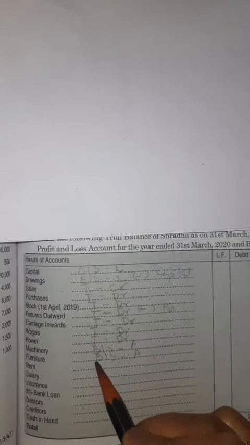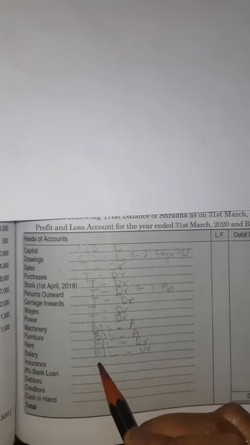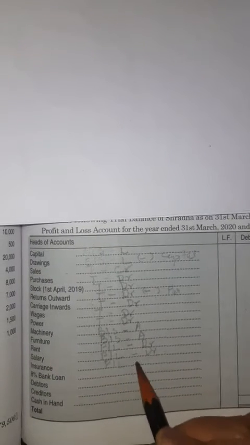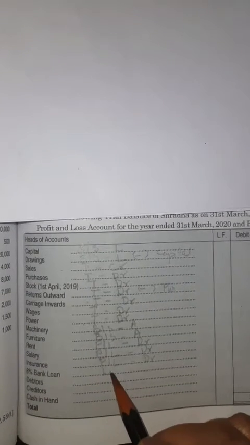Then rent, it's an expense, will go to profit and loss account, it's an indirect expense, so profit and loss account, debit side. Salary, profit and loss account, debit side. Then we have insurance, again profit and loss account, debit side item. Then we have 8% bank loan, it's a liability, so it will go to balance sheet, liability side.